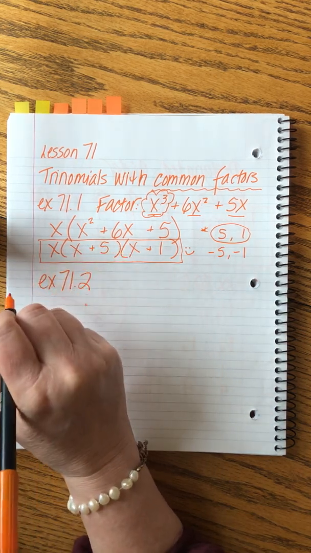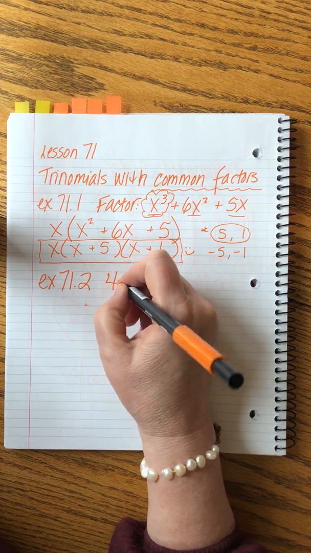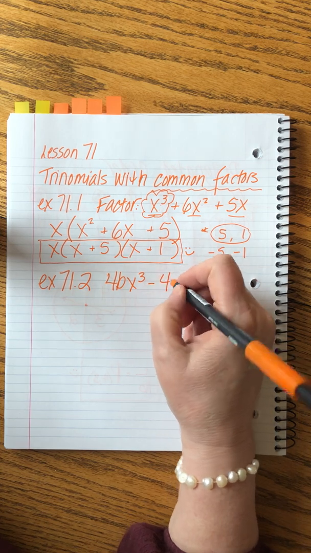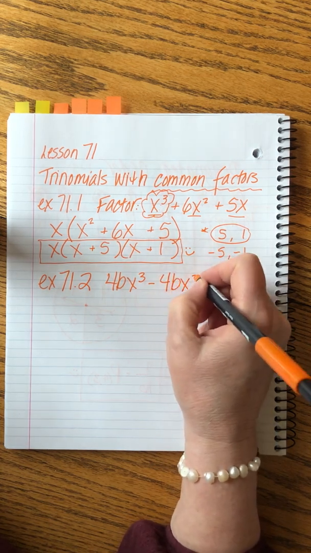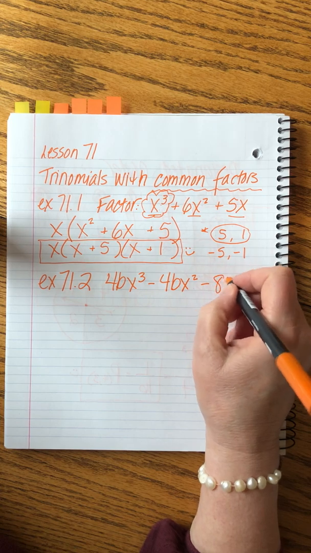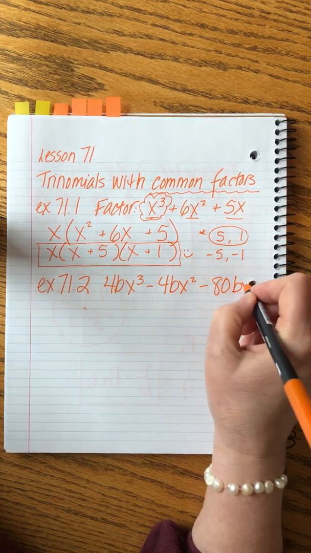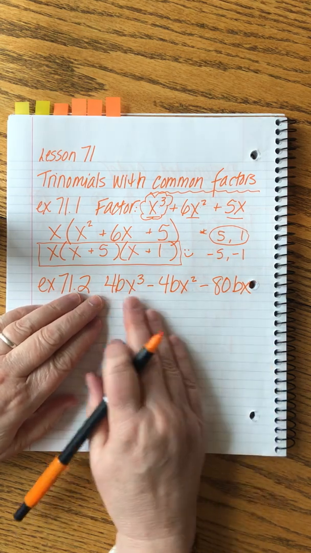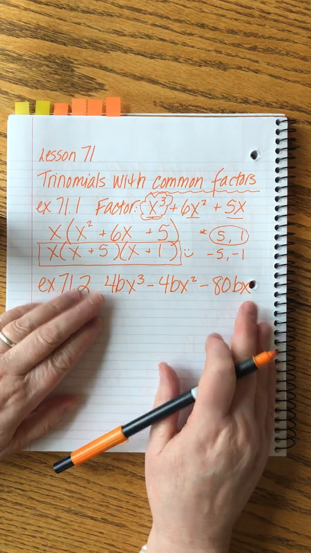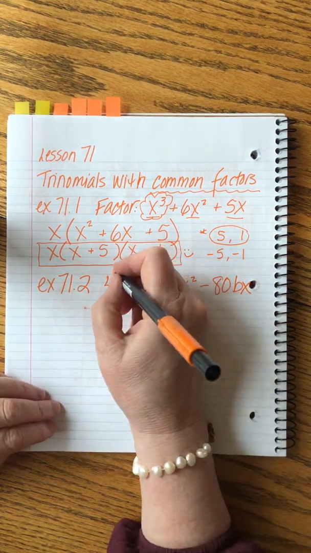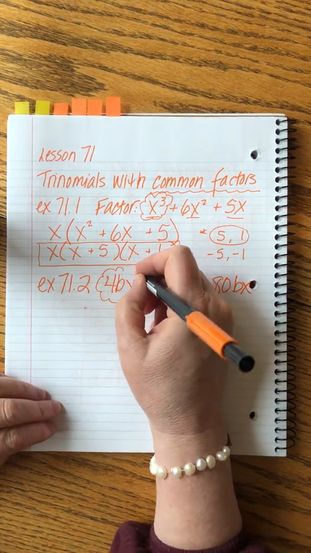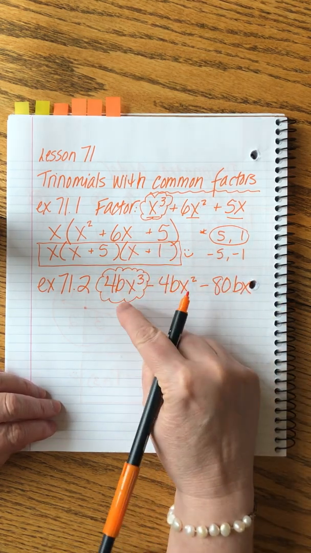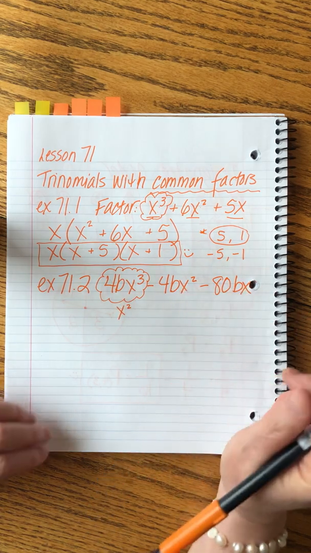71.2. All right, 4bx cubed. Oh, look at what a mess that is. My tip for you is make sure you have this arranged in descending order, right? Biggest exponent, and then keep them in order. Once you have that, take a look at this first one and say, what do I want to get rid of to make this into just a plain x squared? And then once you figure that out, look and see if you can pull it out of all the others.